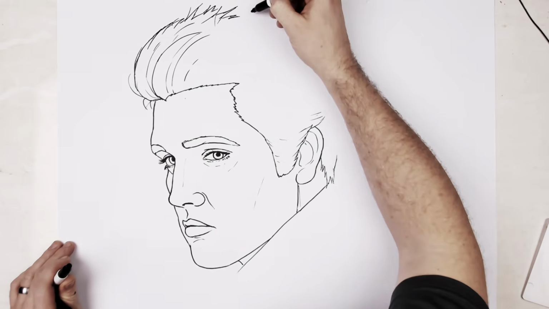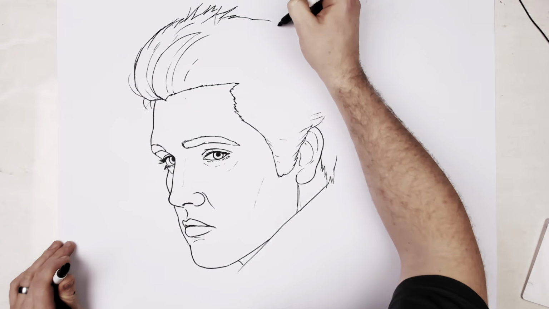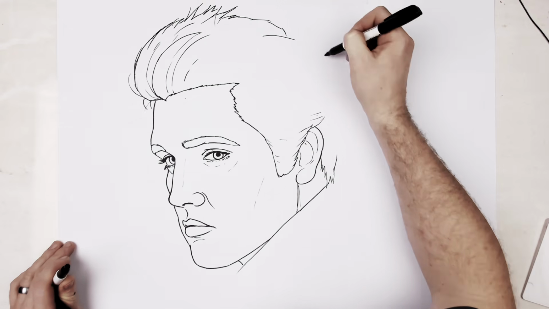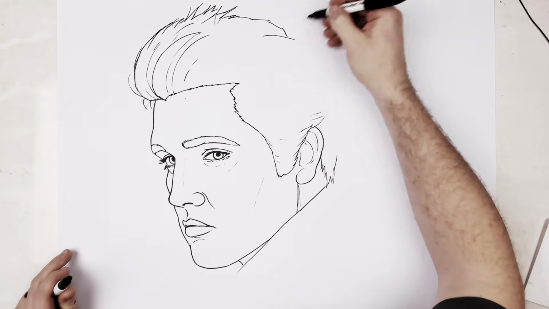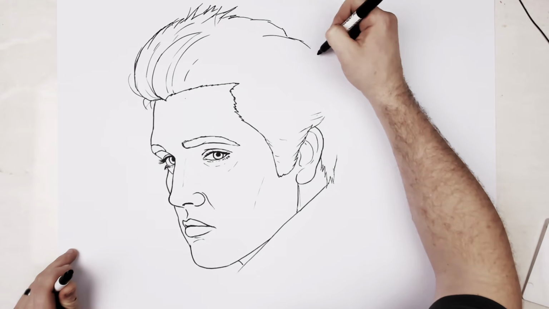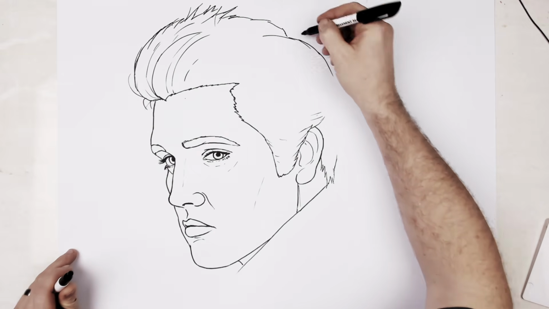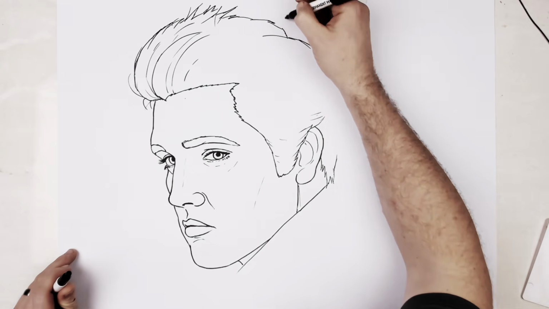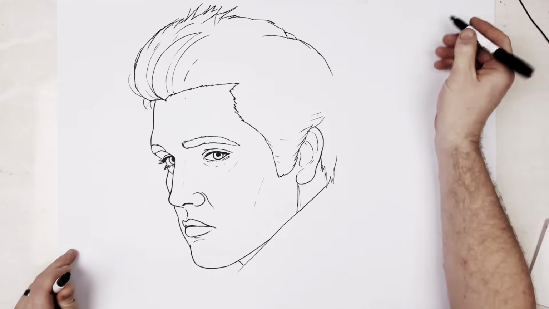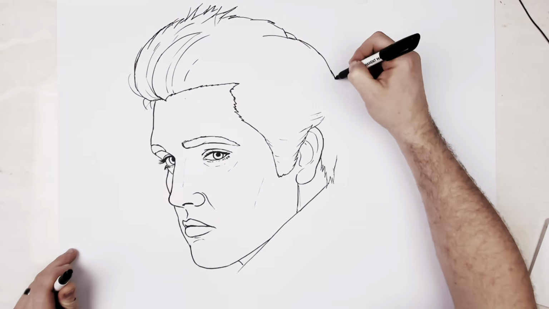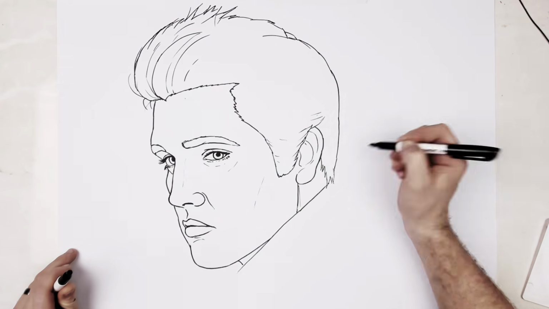And then this will go all the way down. It's all combed back. Very slick down there.